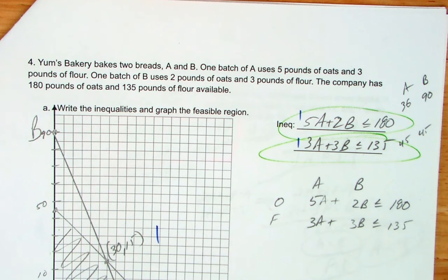But that's for A. You can't say that 5 pounds of oats and 3 pounds of flour equals 180 pounds of oats. So your equations need to be oats, oats, oats, flour, flour, flour, money, money, money. Okay?